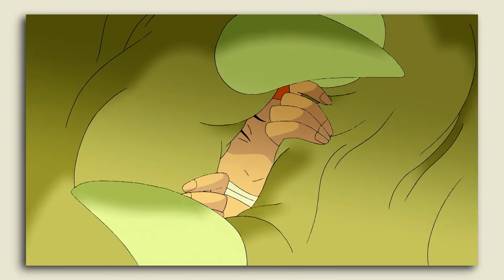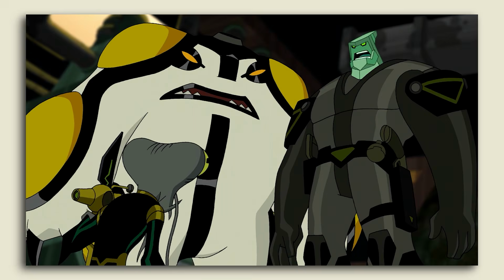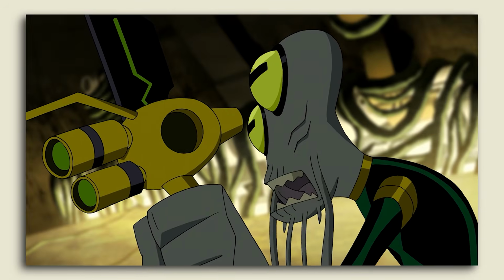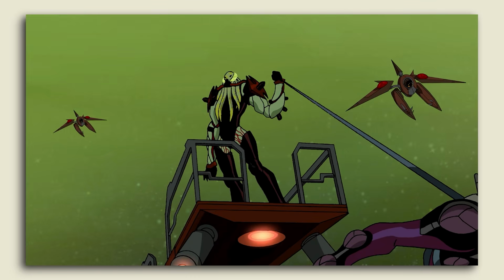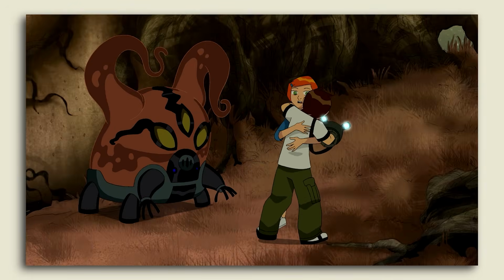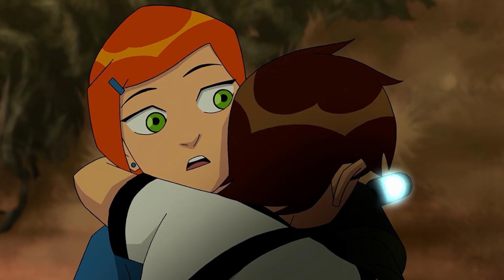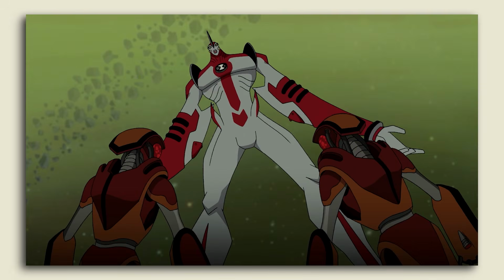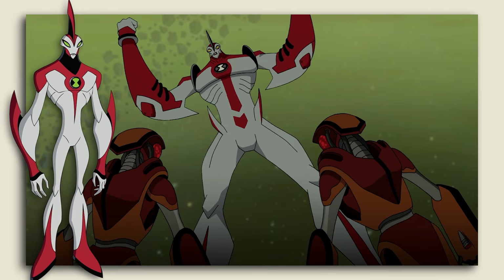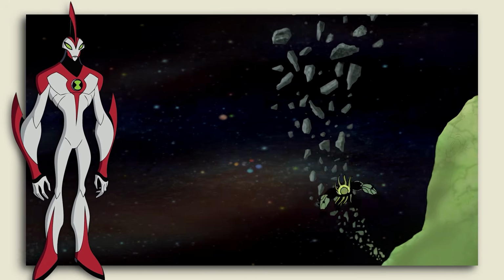thought he might have lost Gwen, they finally found Azimuth, and to their surprise, he didn't want to fix the watch. At the same time, Vilgax attacked them, and they got in a long fight where it turned out that Gwen was still alive and never gone. Azimuth then decided to fix the Omnitrix to help Ben win against Vilgax, and Ben also turned into Way Big for the first time and defeated Vilgax with him.